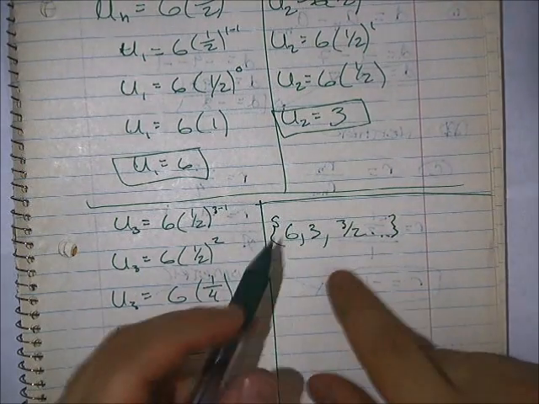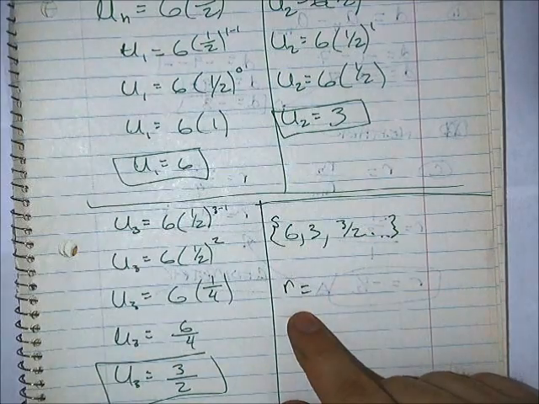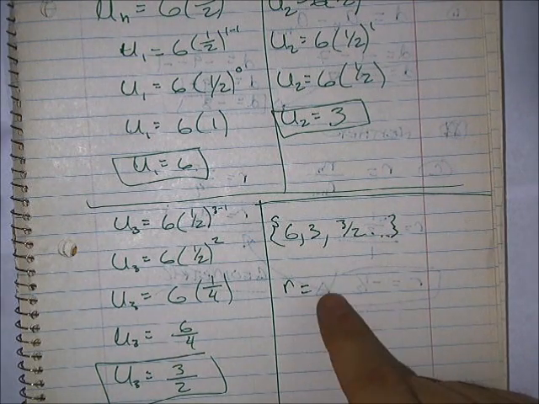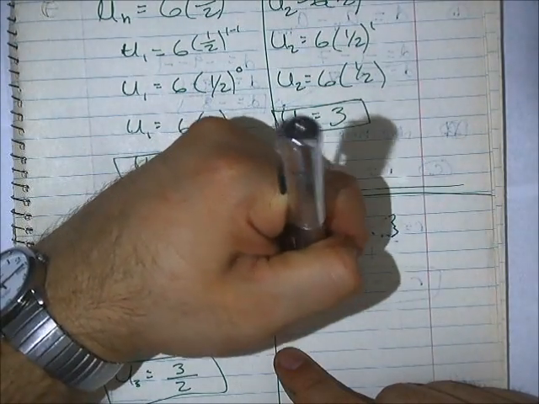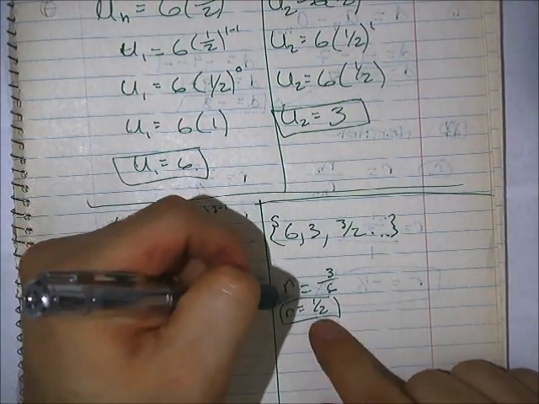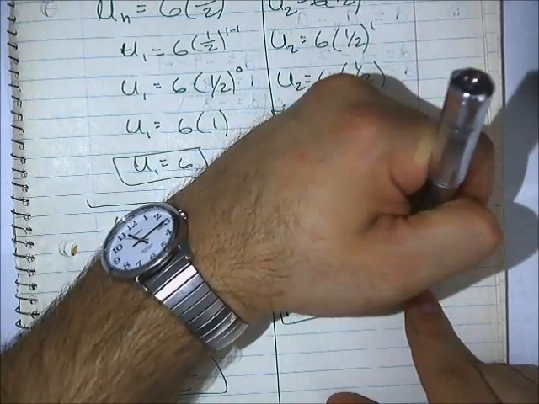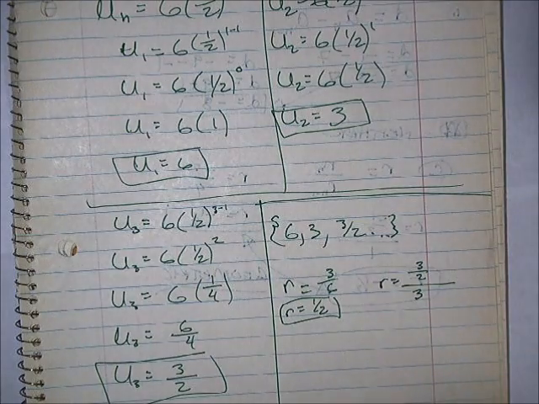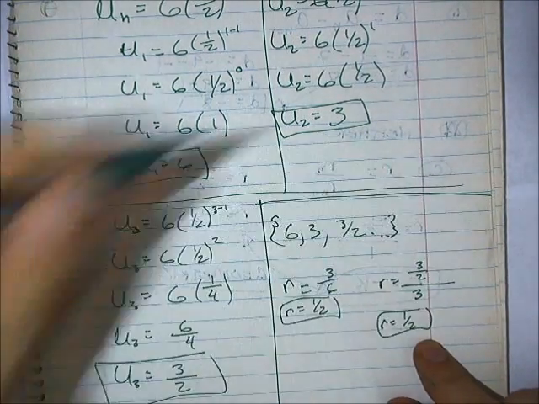So I can take these numbers now and figure out what my common ratio is. R is going to be equal to any term divided by the previous term. 3 divided by 6, R equals 1/2. Now I can take another set. R is equal to 3/2 divided by 3. And when you work this out, you'll discover that R is equal to 1/2 again.